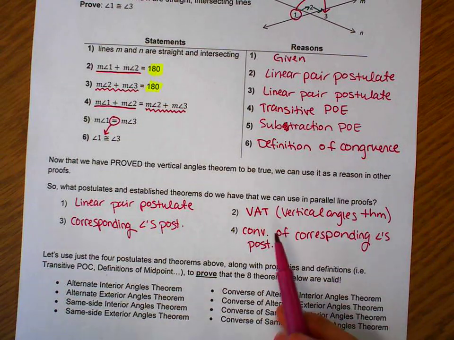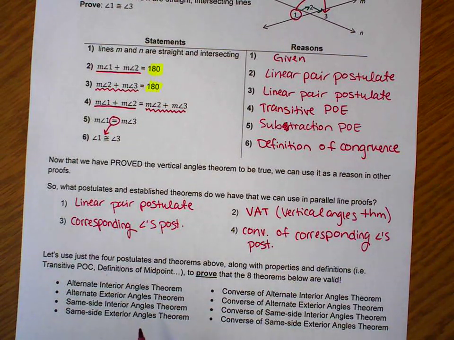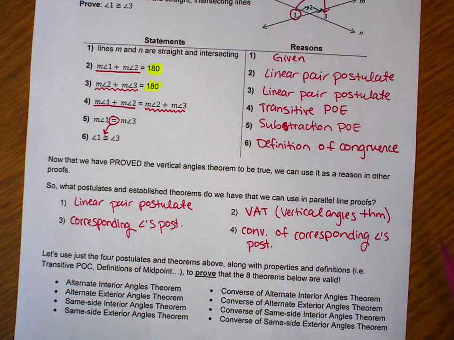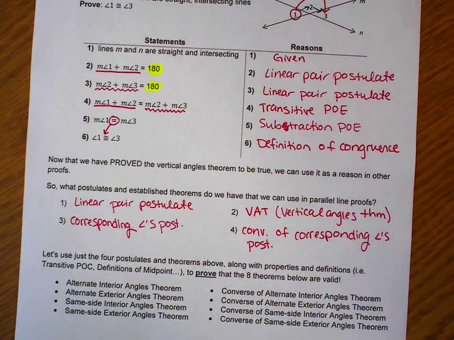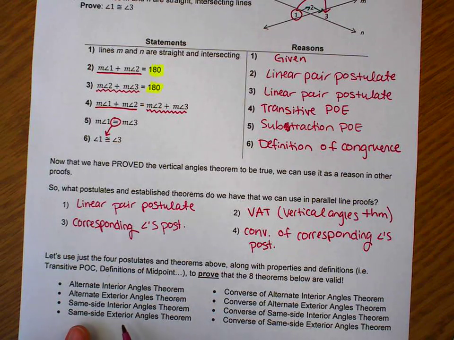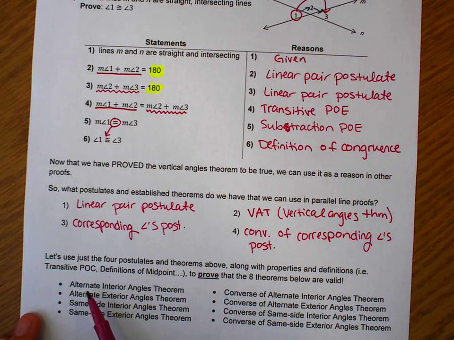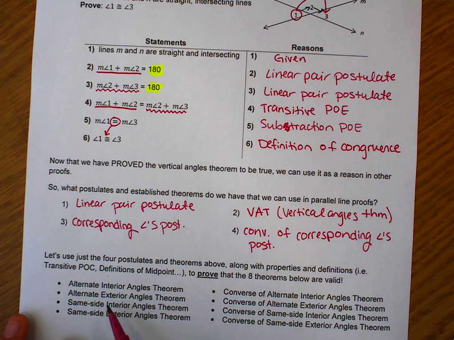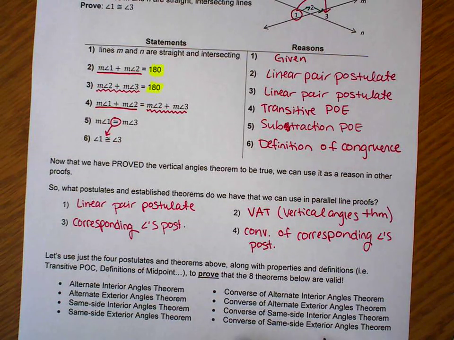So these four, along with any properties and definitions on our reasons for proof sheet, are able to be used as a reason in our two-column proofs. And we're going to be using these to prove these 8 theorems down here. So these are our new angle relationships from this unit. For example, the alternate interior angle or the alternate exterior angle. We want to prove those theorems along with the converse of all of those theorems.